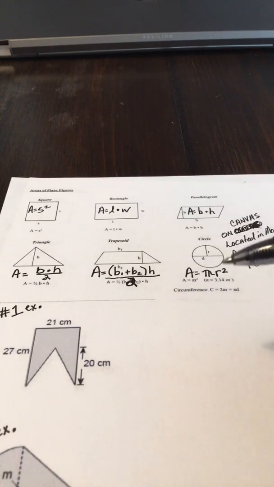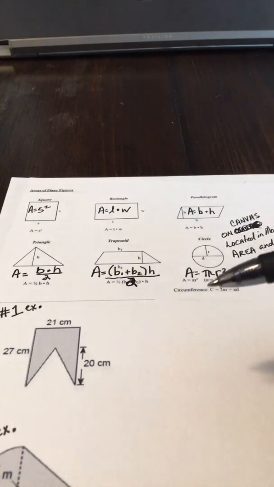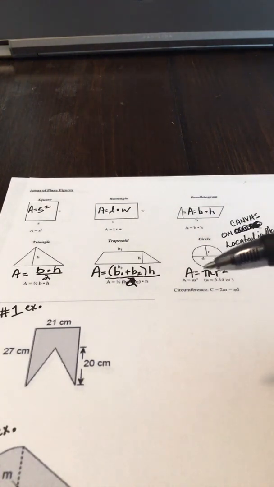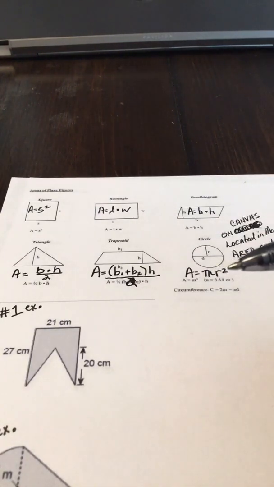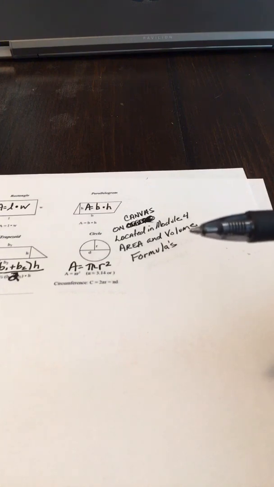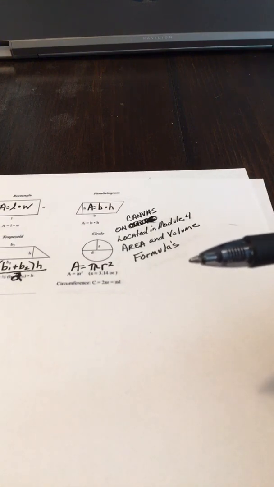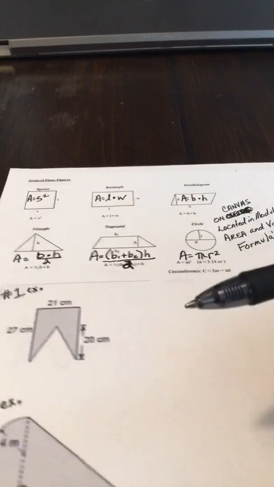Now understand, on circles you can also have hemispheres, which is half the circle. So to find the area of a hemisphere, I would take pi r squared and divide that by 2, and that would give me my hemisphere. Again, these are located in Canvas in module number 4, and they are the area and volume formulas page. So that's where those are located.